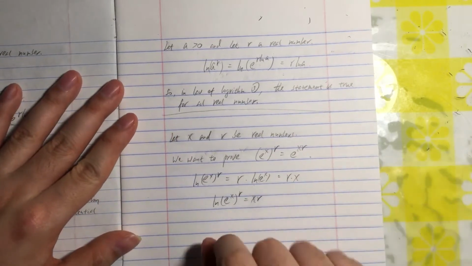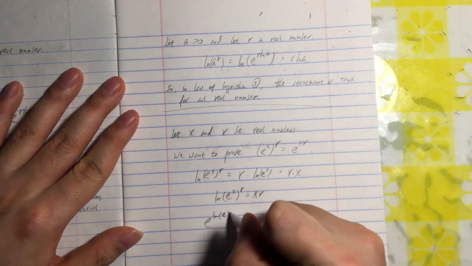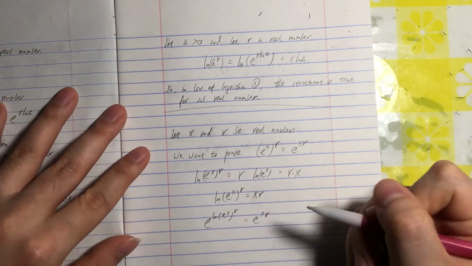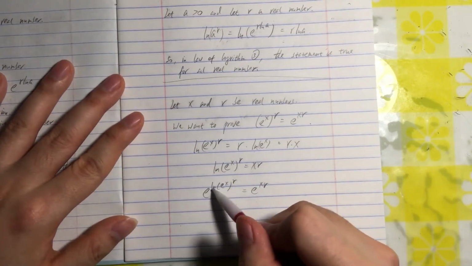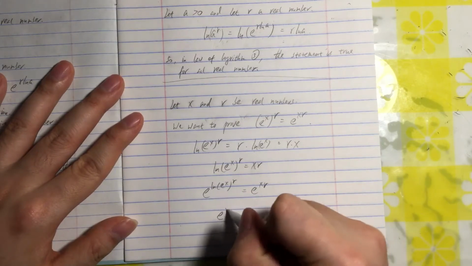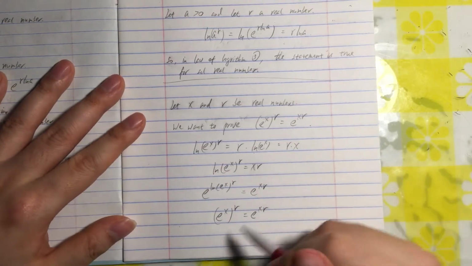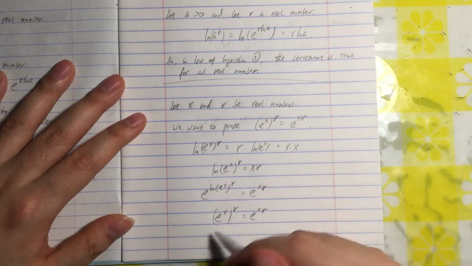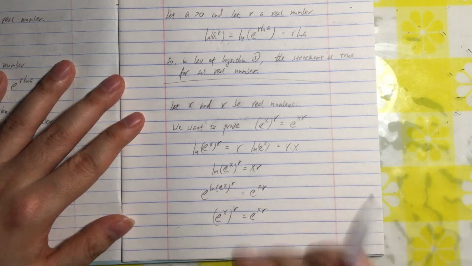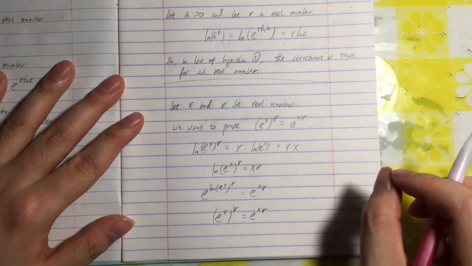Next, apply function e to both sides. I get e to the power of ln of e to the power of x to the power of r equals e to the power of xr. Then on the left side, since e and ln are inverse functions of each other, by the inverse function property they get cancelled. So the left side becomes e to the power of x raised to power r equals e to the power of xr. So that's the third law of exponent. This statement is true for all real numbers r, not only rational numbers r. That fixes the third law of logarithm and the third law of exponent.